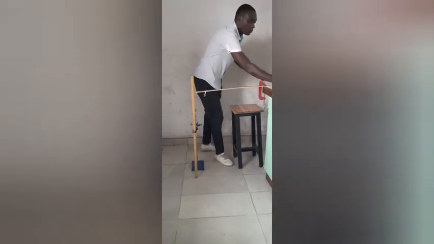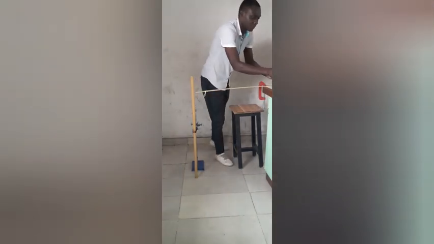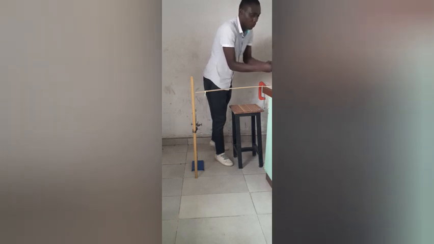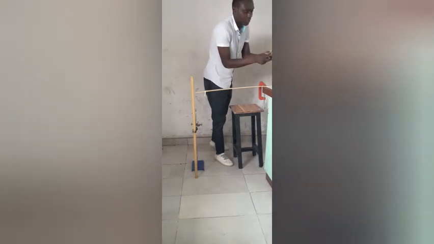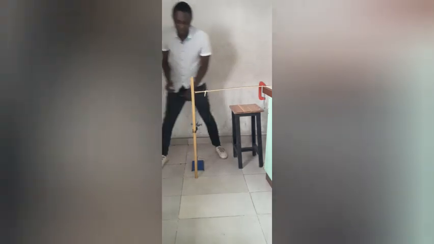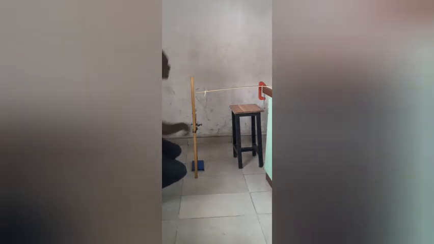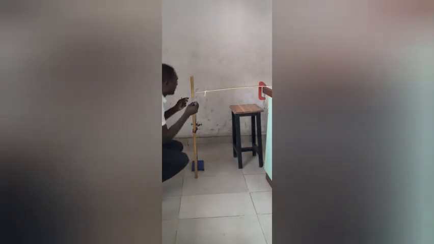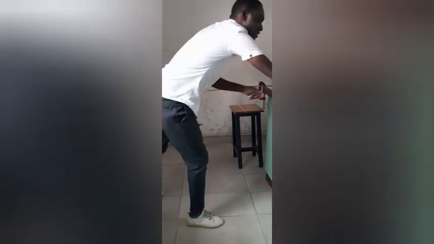So the first thing I'm going to do is to place the mass hanger. I'll place the mass hanger on the string on the 10 cm attached to this. Now first of all I'll record my S naught. My S naught is, from here, 13. So I'll record that as 13.0.